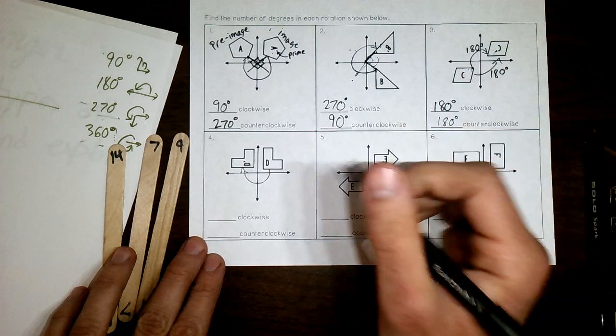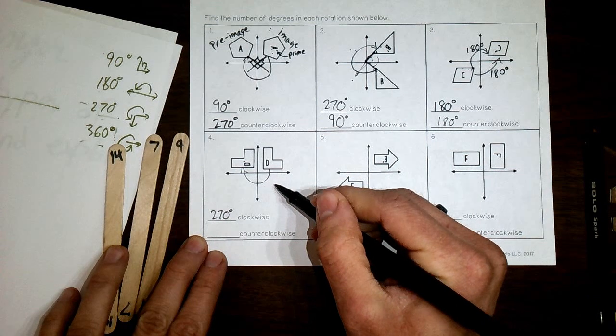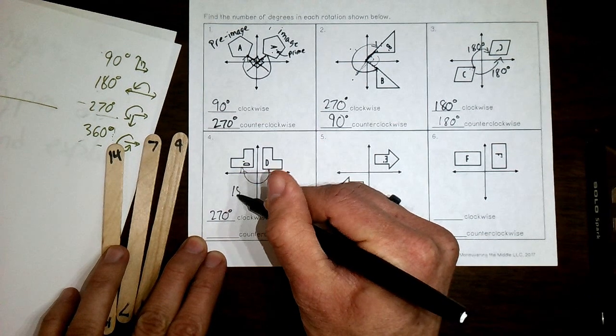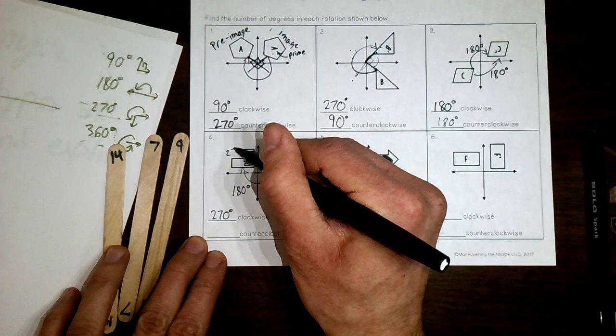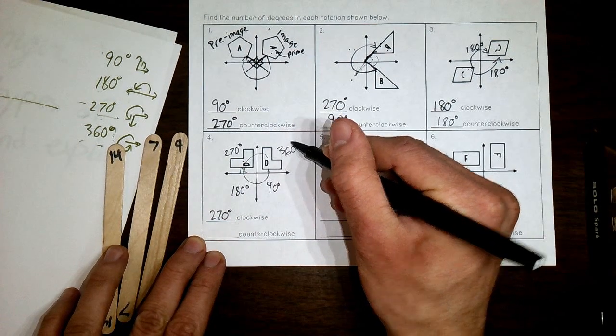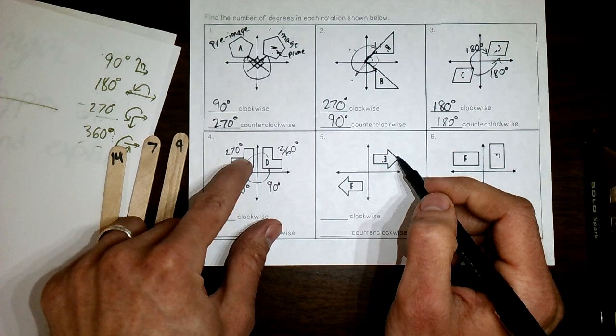$270. 270, very good. Okay, so we'd have 90 degrees here, clockwise, right? It'd be 90. We'd have 180 degrees here. We'd have 270 here, and then all the way back around would be a 360. Right? So it rotated all the way to 270 degrees.